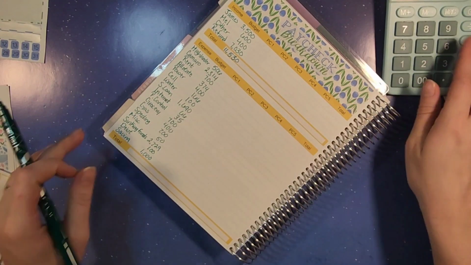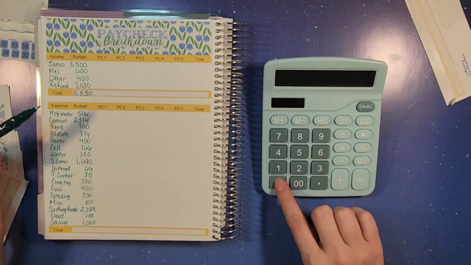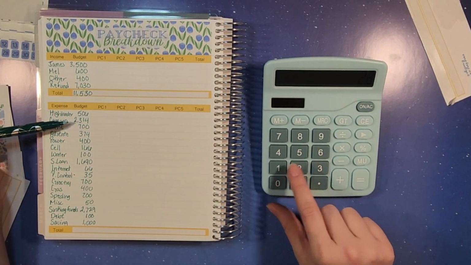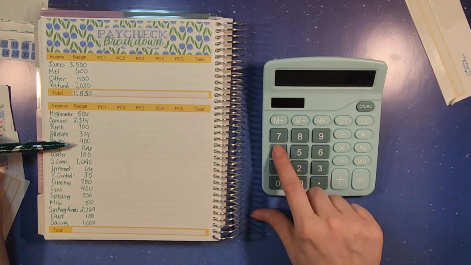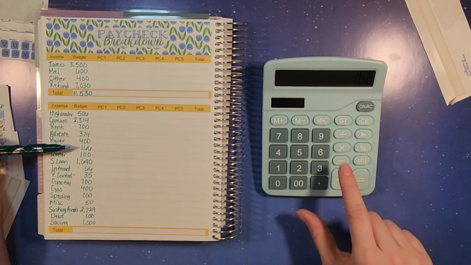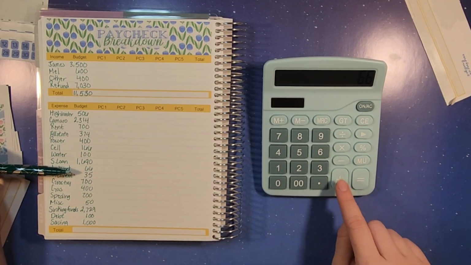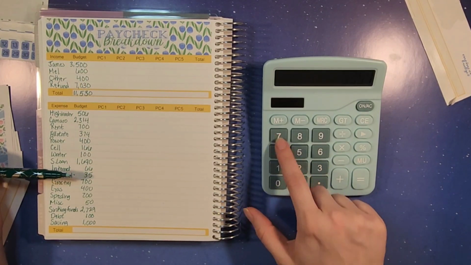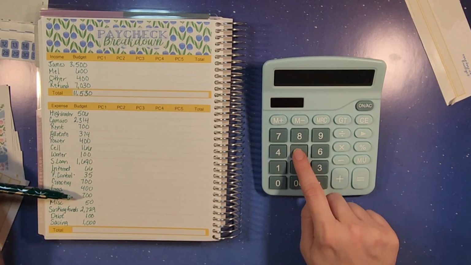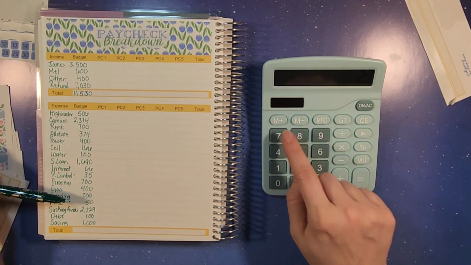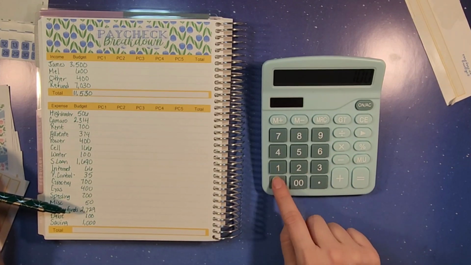Perfect. All right, so make sure our number adds up correctly. So we have 506, 2314, 700, 374, 400, 166, 100, 1690, 66, 35, 700, 400, 250, 27, 29, 100, 1000.